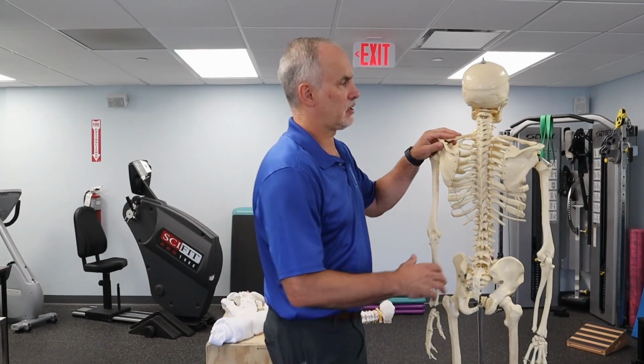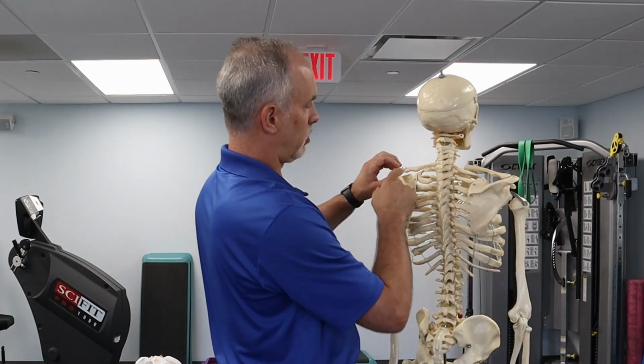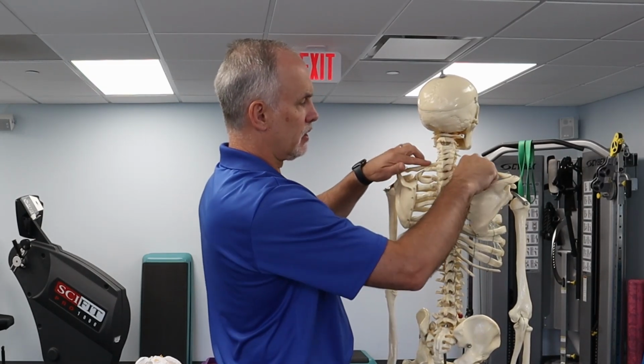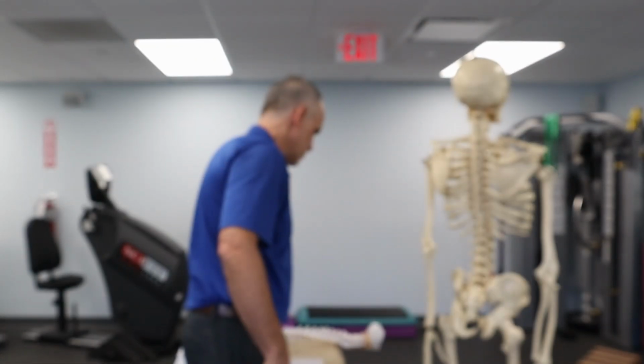So the upper trap, or upper trapezius muscle, basically attaches right to the base of the skull here and attaches across the spine of the scapula, a little bit into the clavicle, down to the acromion, really the tip here. And it essentially extends right here. So when you're sitting and a little bit more forward, this muscle gets put on stretch.